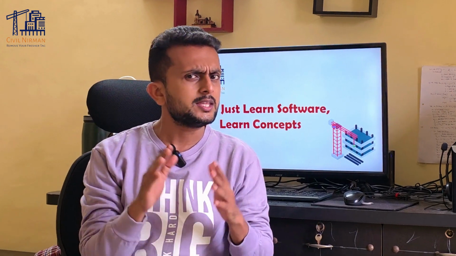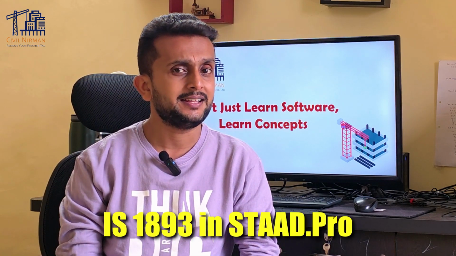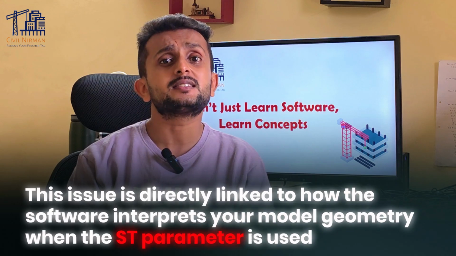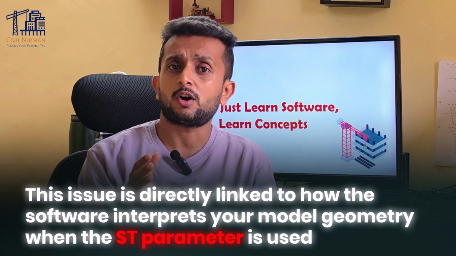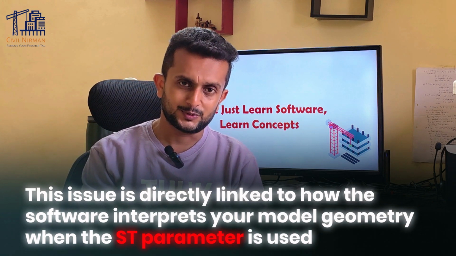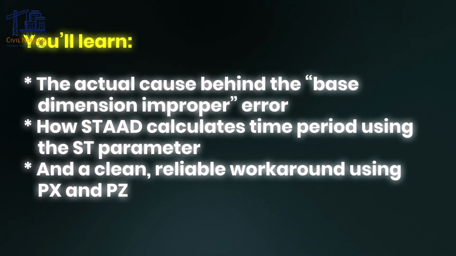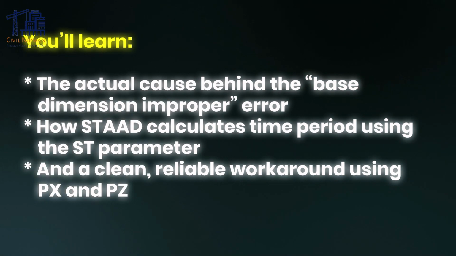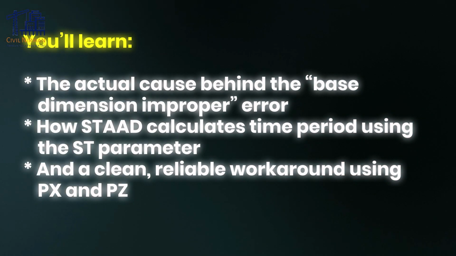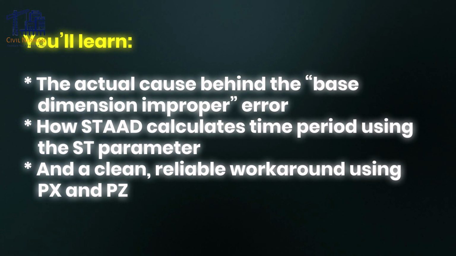Today's video is all about one specific frustrating error that pops up when you define seismic loads as per IS 1893 in STAAD. This issue is directly linked to how the software interprets your model geometry when the ST parameter is used. You will learn the actual cause behind the base dimension improper error, how STAAD.Pro calculates the time period using this ST parameter, and a clean, reliable workaround using PX and PZ. So stay tuned till the end and let's check out the solution part.